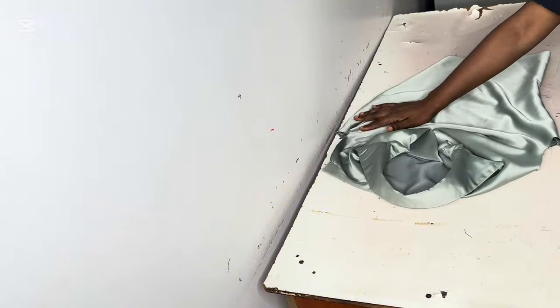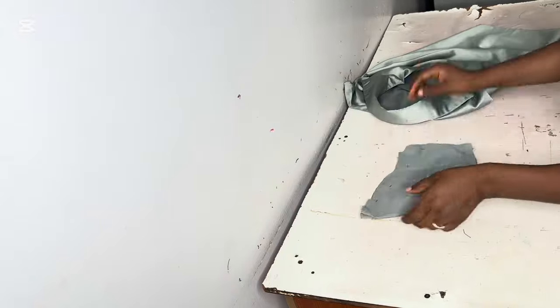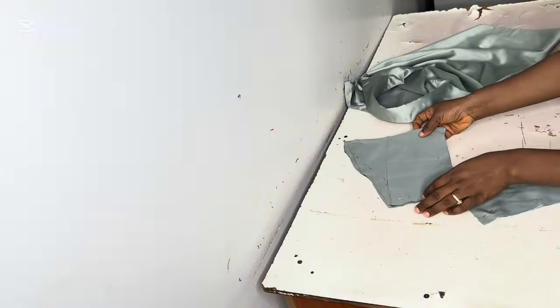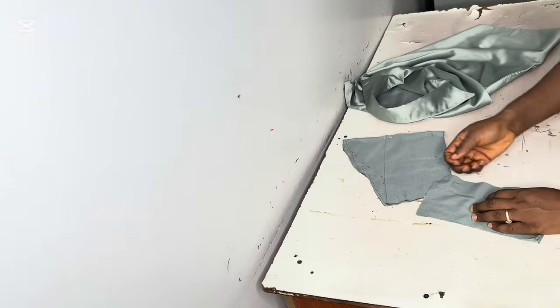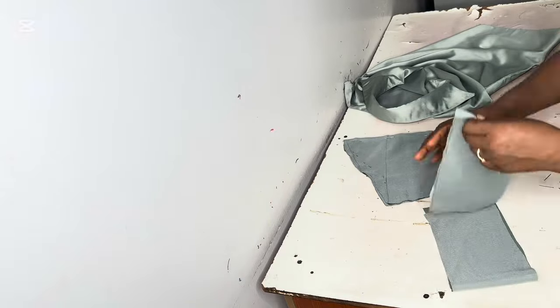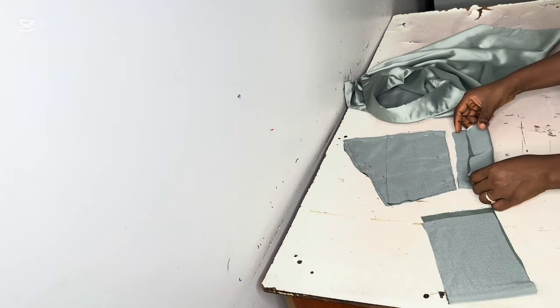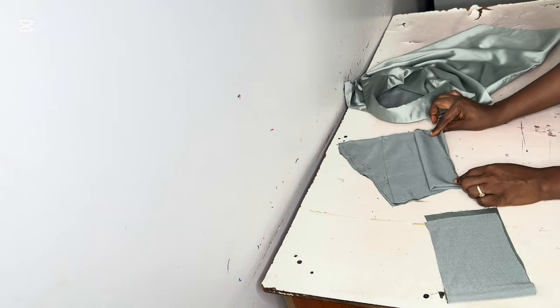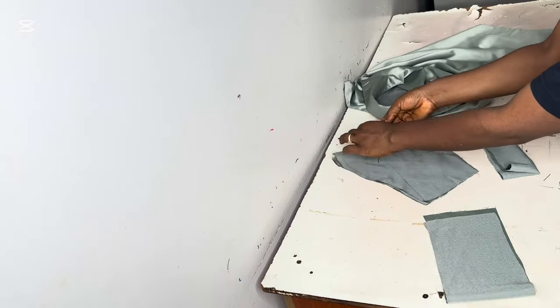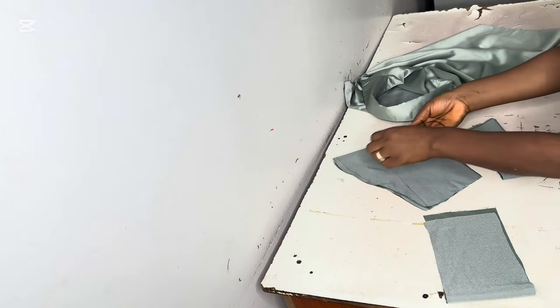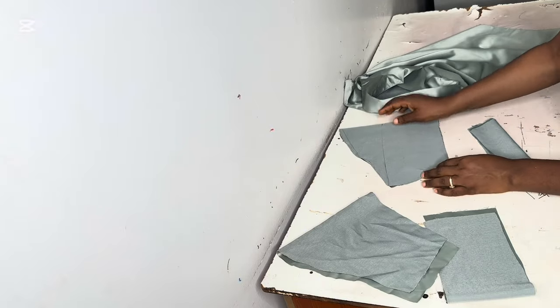What is left for us now is to fix our sleeve, and not to bore you too much, I already cut out the sleeve, and I want to do a turn-up sleeve, so I already went ahead to cut out the fabric for the turn-up already. Okay, now this is the sleeve.